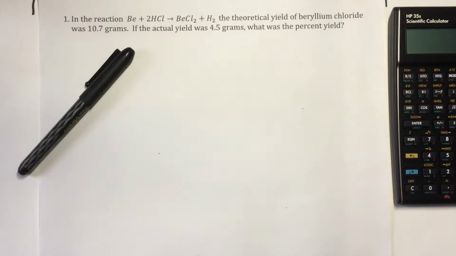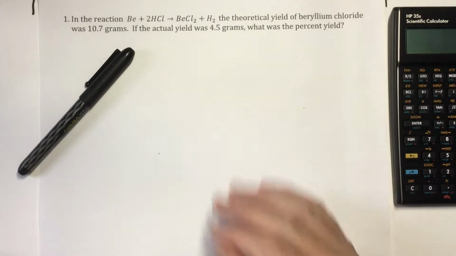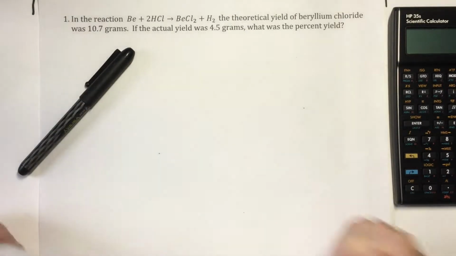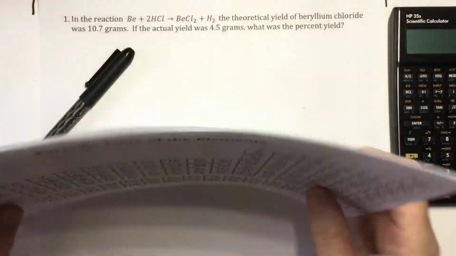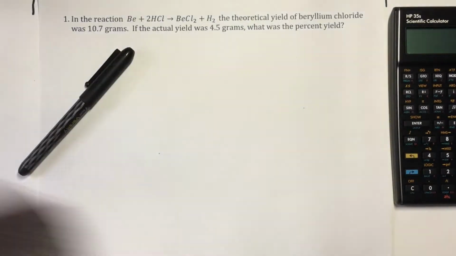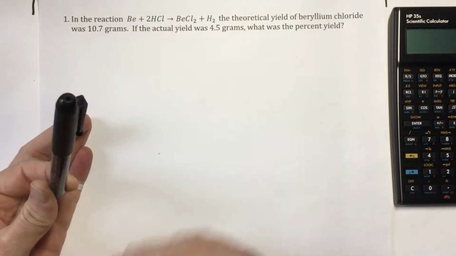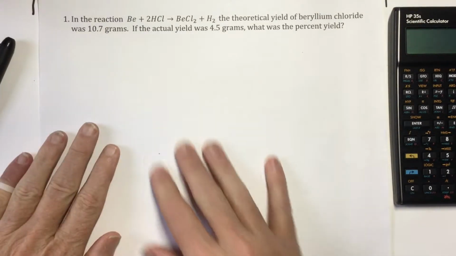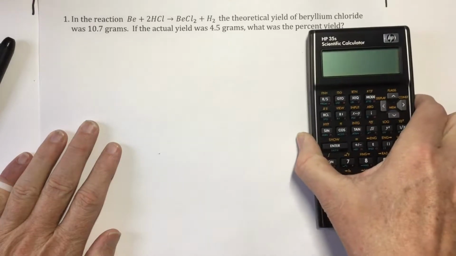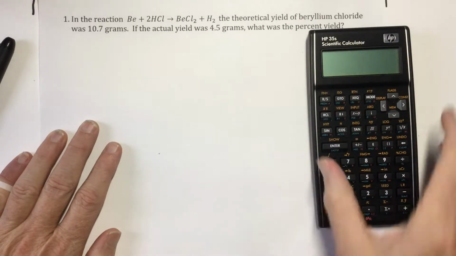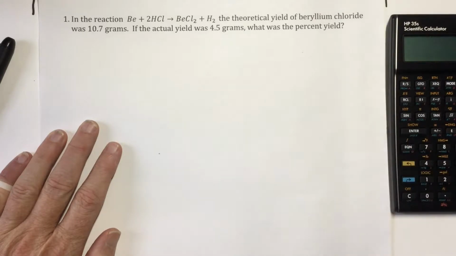Let's do some stoichiometry. Today we'll be talking about percent yields and limiting reactants. So I've got my problems, the ones I gave you in class, Stoichiometry III. I have my trusty periodic table of ions and my periodic table showing atomic masses ready to go here. I have a writing instrument. I prefer a pencil, but pen shows up better on the video. And of course, my calculator, not just any calculator, but the HP 35S scientific calculator.